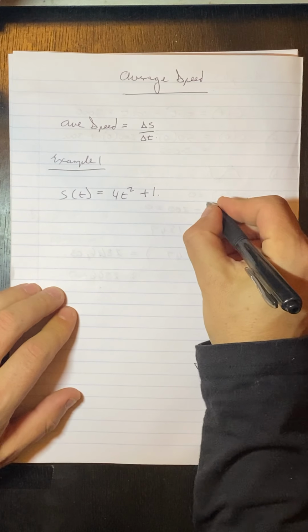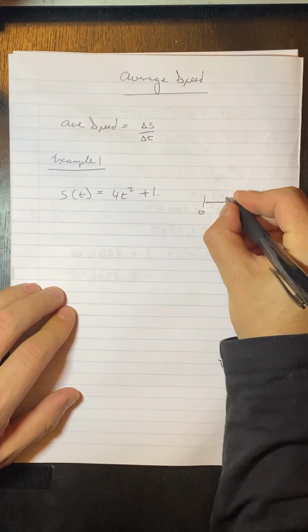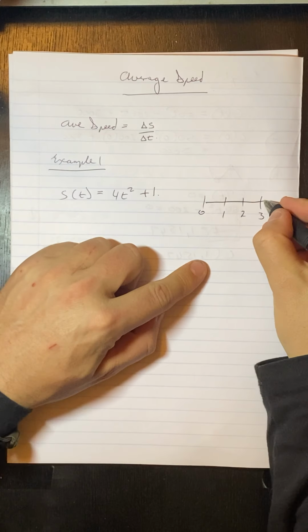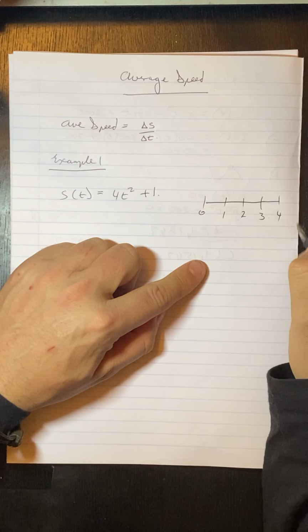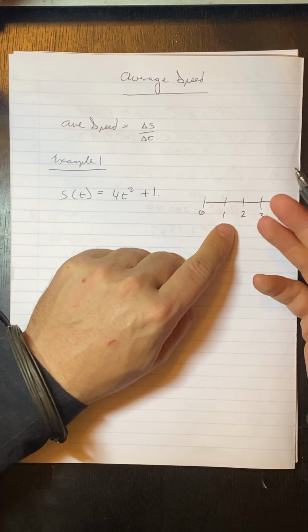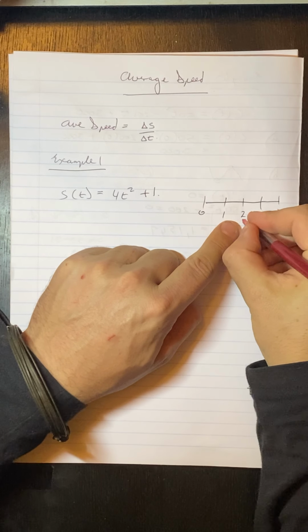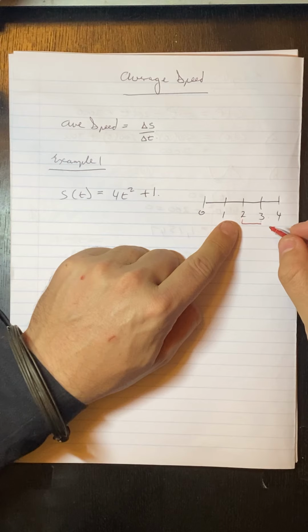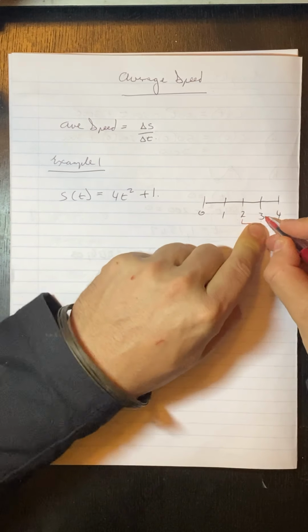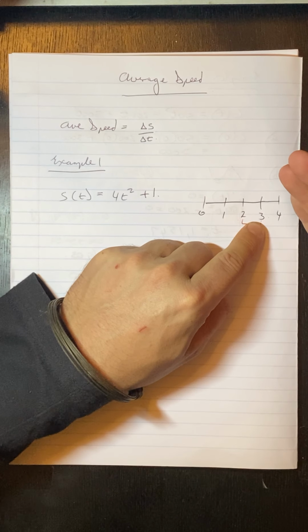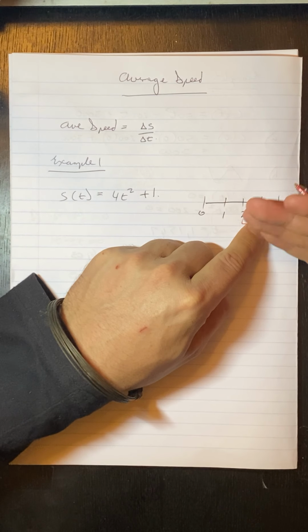So if I had to draw this up, we have 0 seconds, 1 second, 2 seconds, 3 seconds. And let me just draw one more, 4 seconds. So if we have a look here, we're looking during the third second. So this between here and here is during the third second. We can't take it more than the 3 here, because then that would be more than 3 seconds, for example, like 3.1, 3.2, 3.3. That is more than 3 seconds. It is not during the third second.